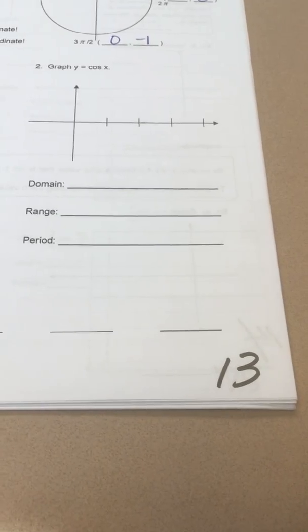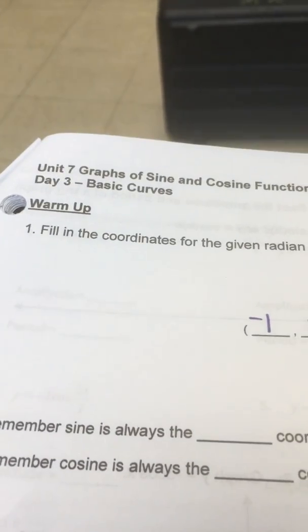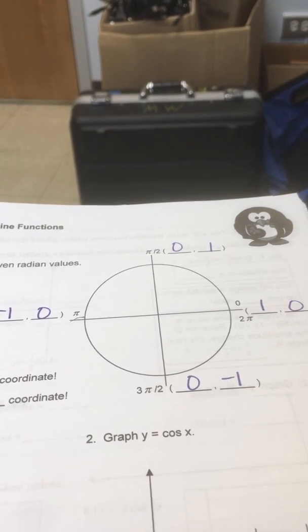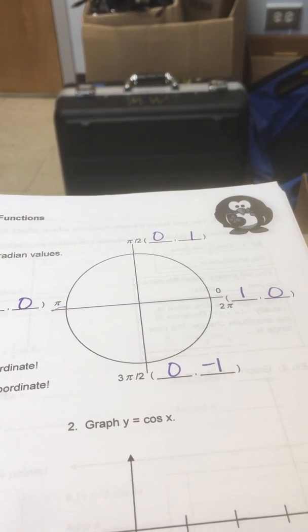Hi, welcome. I am on page 13. So this is Unit 7, Day 3, Basic Curves. What we're going to start doing is looking at the graphs of the trig functions, so sine and cosine is what we're going to start with.